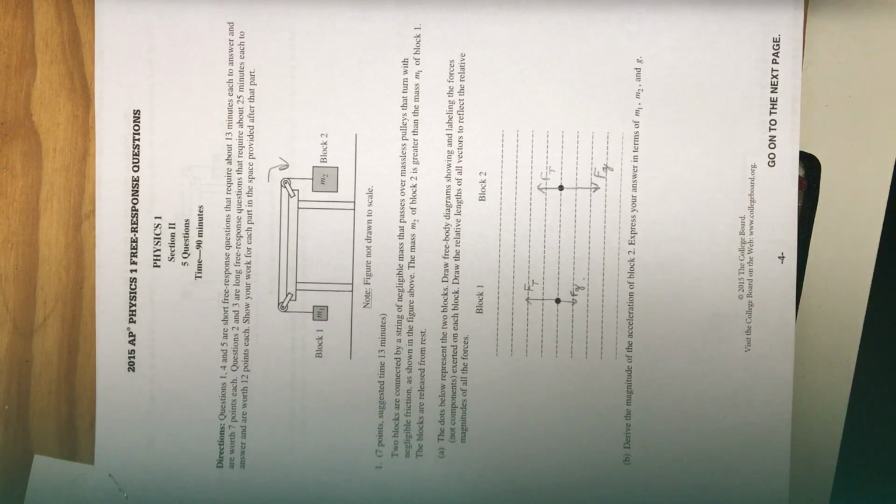Now, as always, air resistance is negligible, and it said massless pulleys with negligible friction. So these are the only forces that we have to worry about here. There's no surfaces, so we don't have to worry about a normal force. No friction or anything.